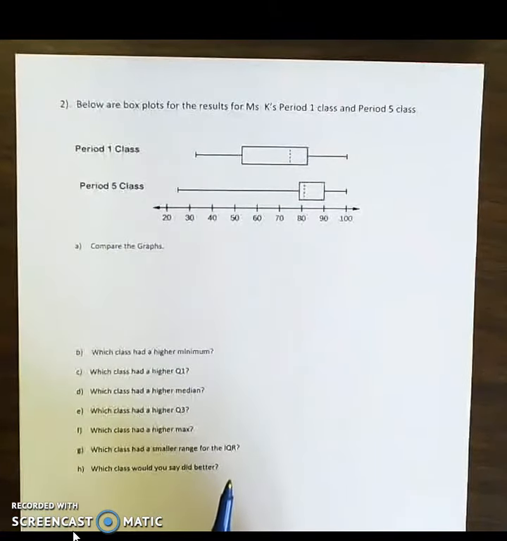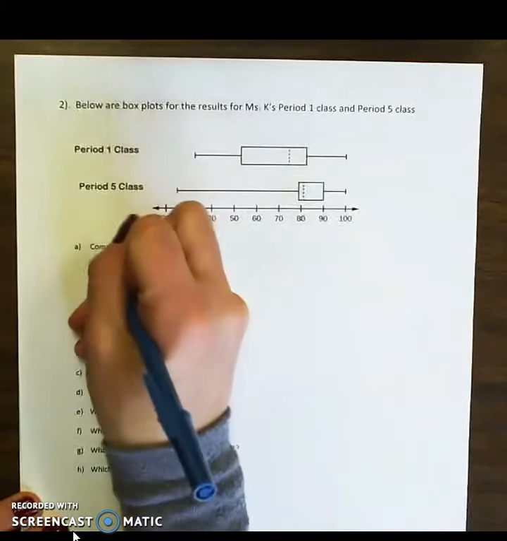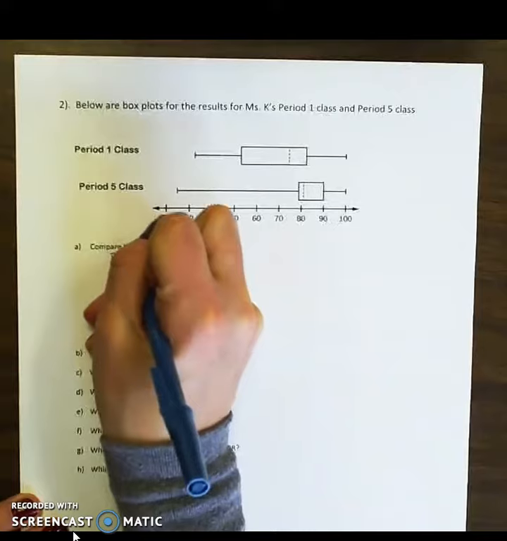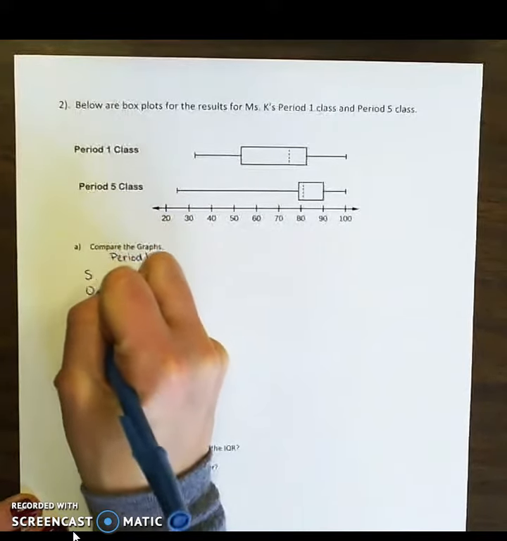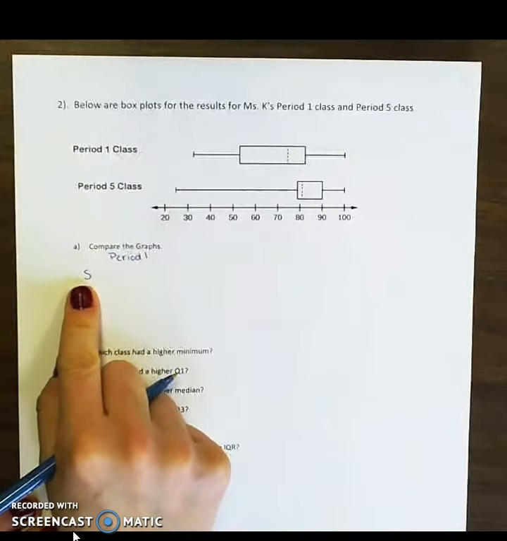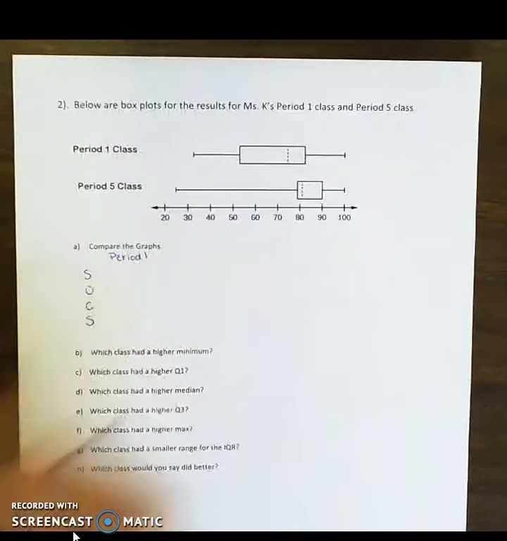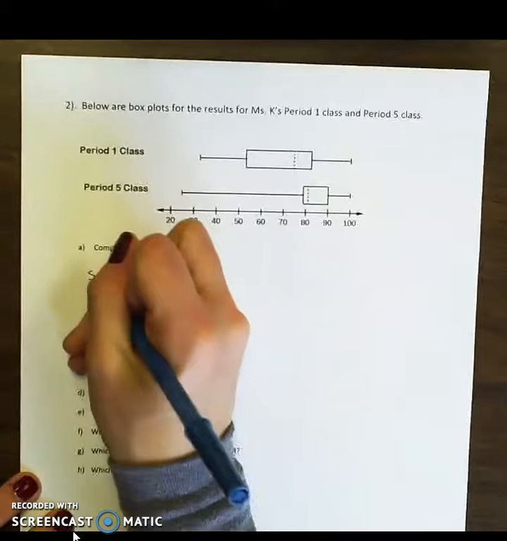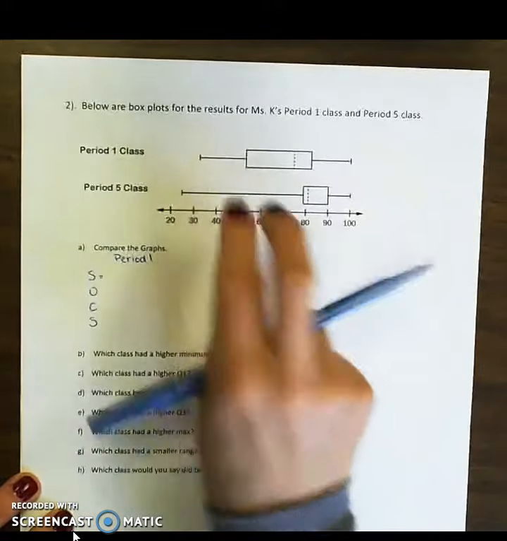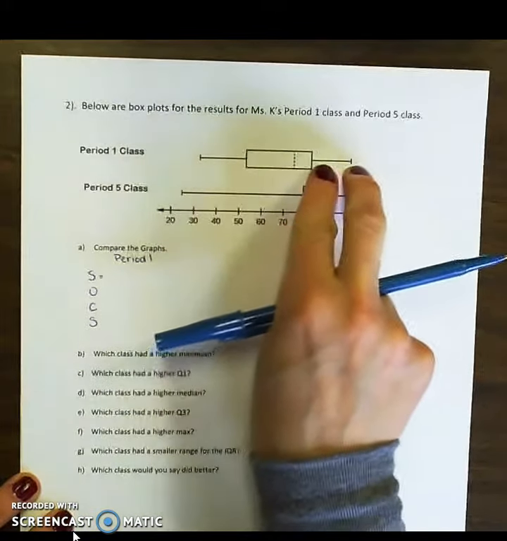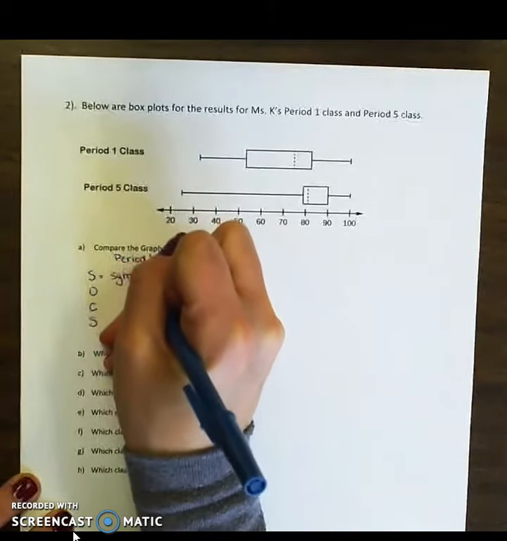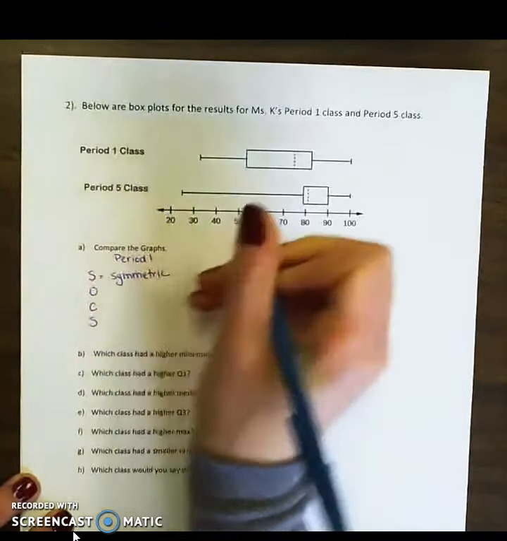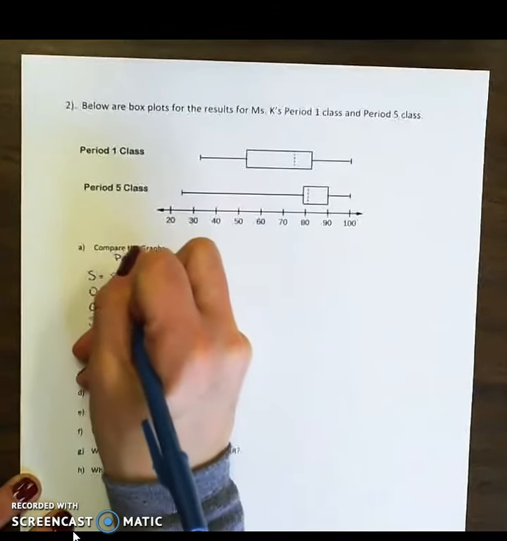Once again, we're going to want to use our SOCS method. So for period 1, I'm going to go SOCS. S stands for the shape. Let's take a look here. The shape of our first one, if I take a look, each one of those parts is approximately the same, so this would be symmetric. If I look, there are no outliers, none.